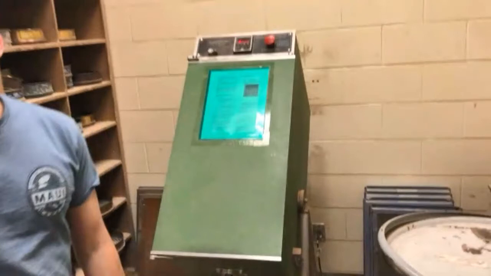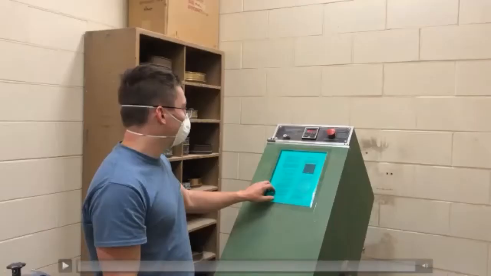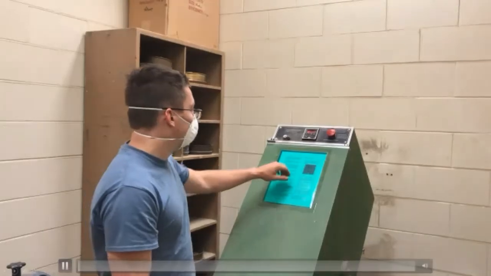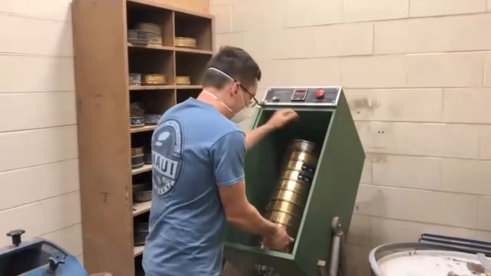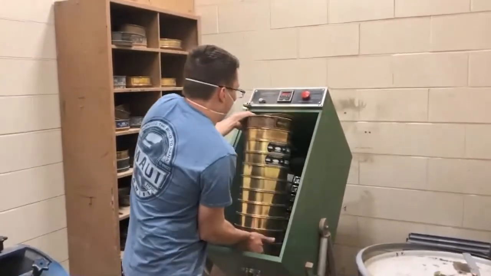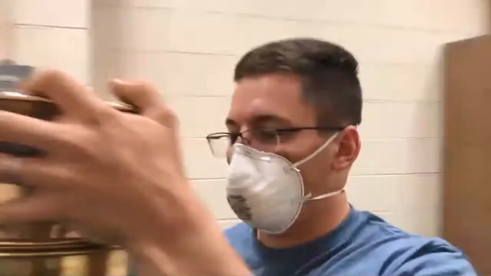So that machine is pretty loud. You let it run for 5 minutes, and then you do the last half of the procedure. So I got that right here. Then we'll take it over here so we can weigh it.